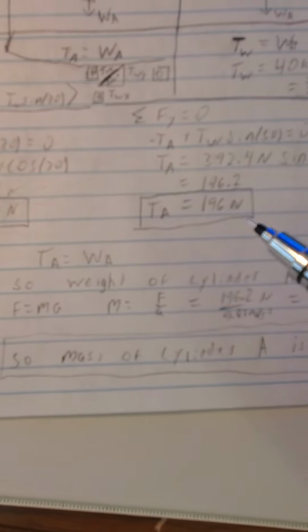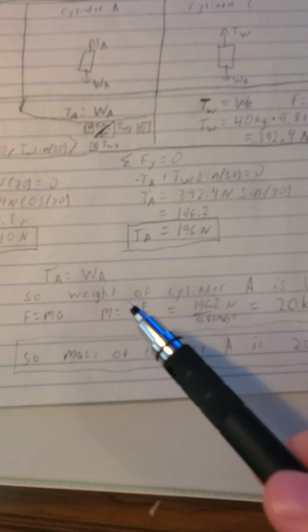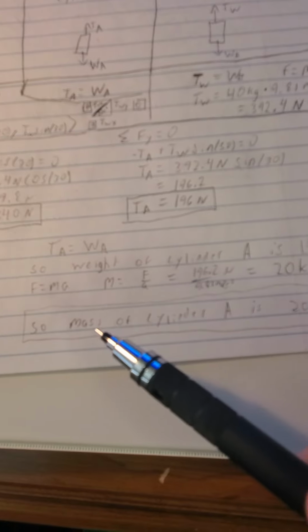Since TA equals WA from cylinder A right here, we have TA's value. We can say that the weight is 196 newtons. So the weight of cylinder A is 196 newtons.